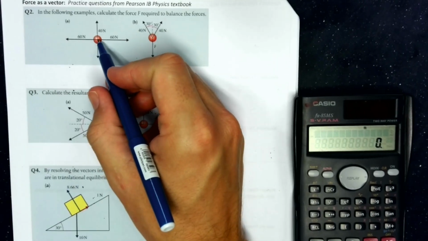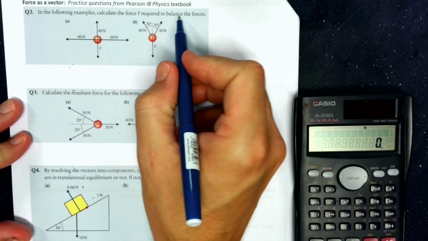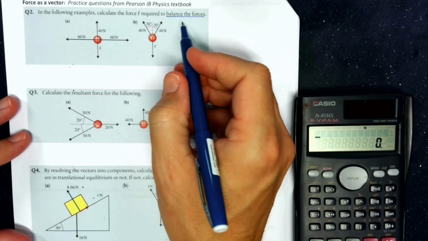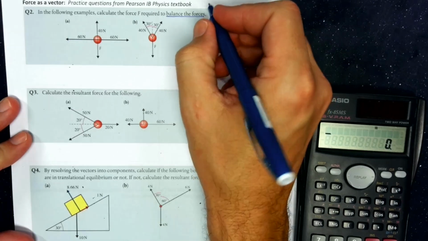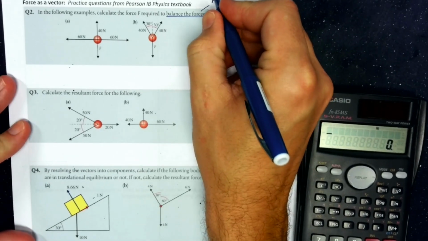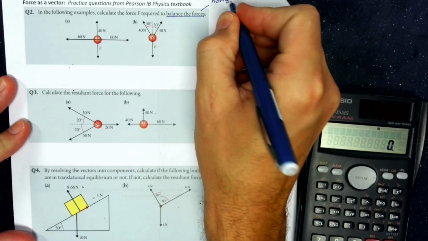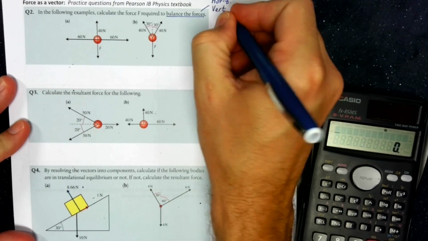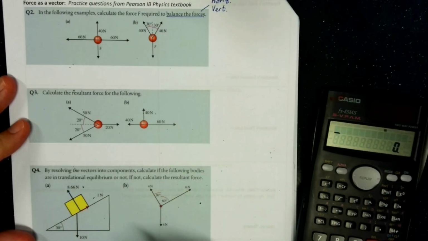Our first one, the question is to calculate the force required to balance the forces. So that means an equilibrium state. Remember that balance the forces means that the horizontal needs to balance and the vertical also needs to balance. And so with a lot of these, that's going to be kind of our main goal.